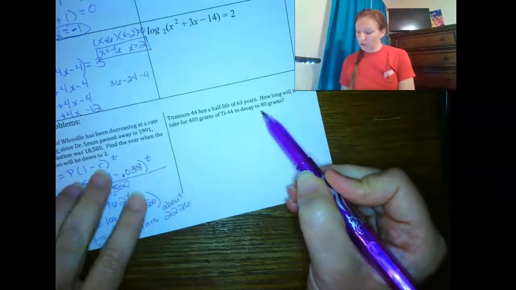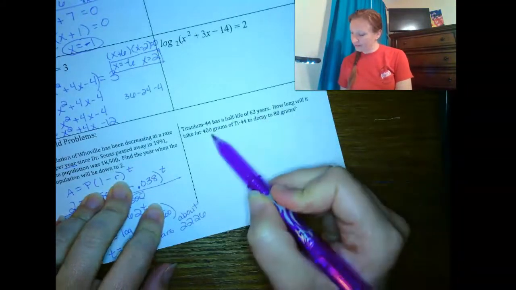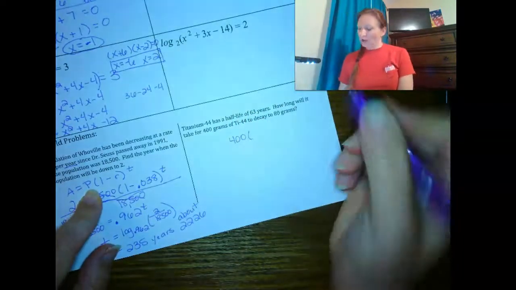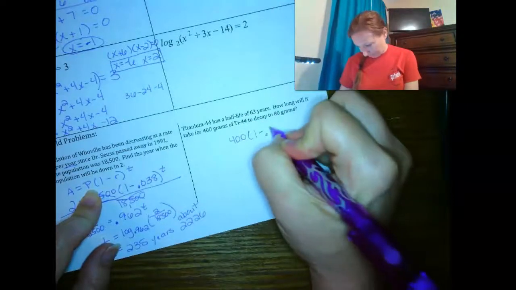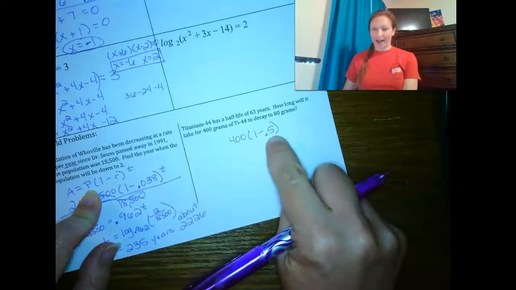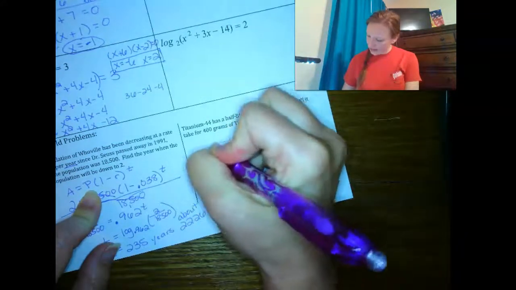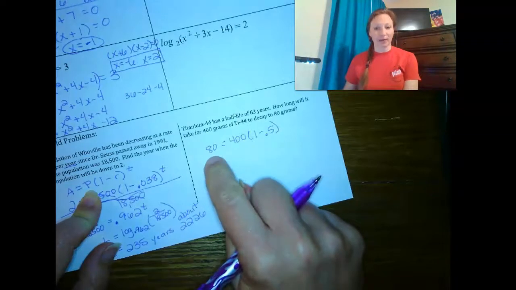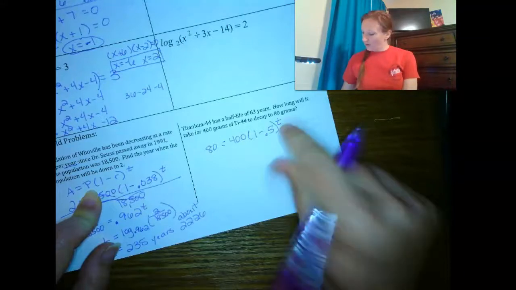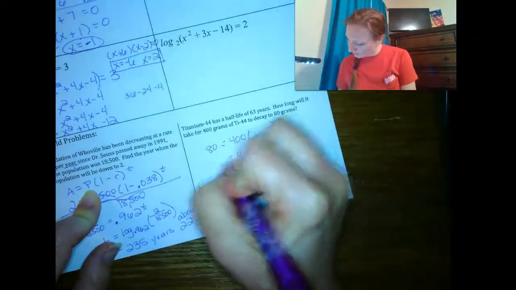So we're going to be using the same formula that we used in the last problem. How long will it take for 400 grams? So 400 is an initial amount. Well, if it's halving, it's going down by half each time. They're talking about a half-life here. And we're wondering how long it's going to take to get down to 80. So that's a final amount. We're trying to figure out how long, so we're calculating the time. All right, so we have 400 times 0.5.